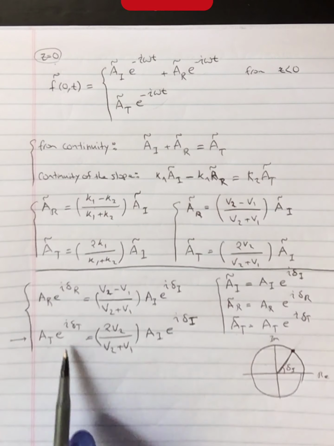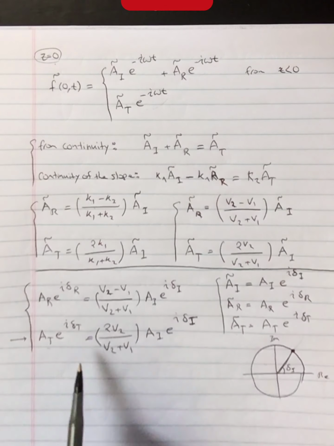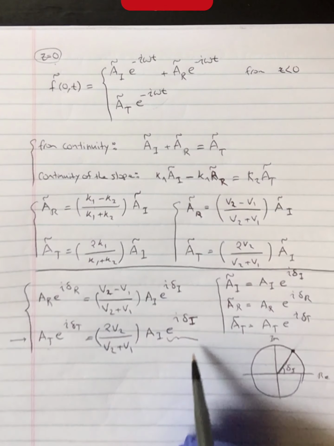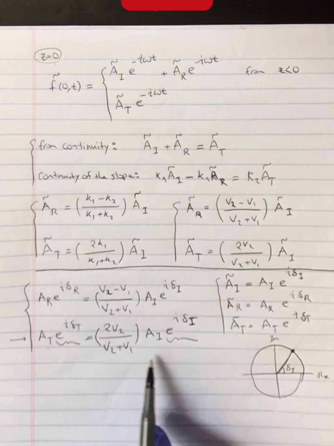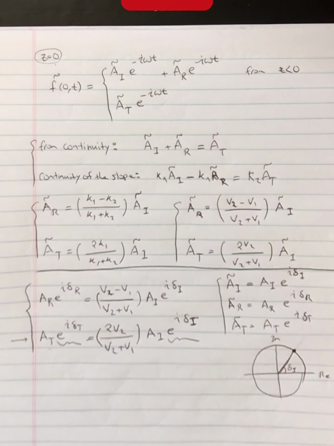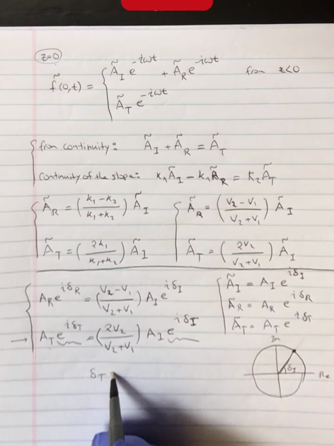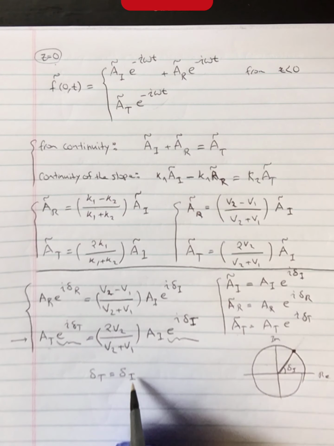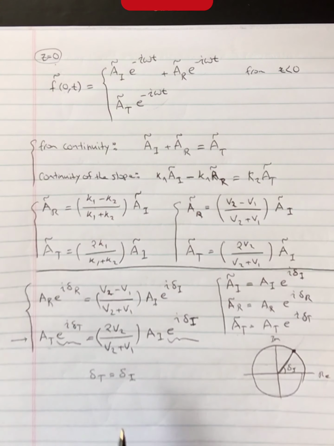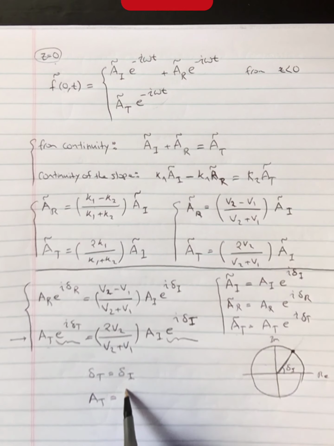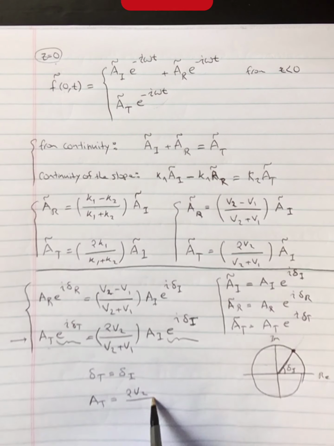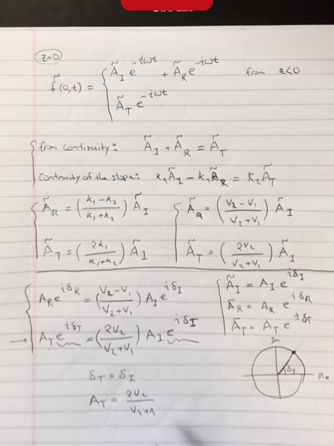If these two are the same, that means both directions are the same, and also the magnitudes are the same. So from this single equation I can say that delta T should be exactly delta I, and also AT, the amplitudes should be the same as well. AT is going to be equal to 2V2 over V2 plus V1.